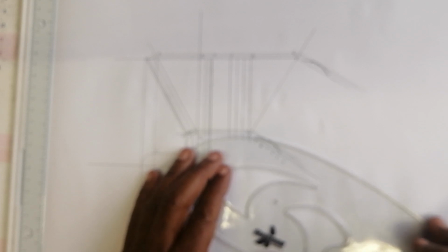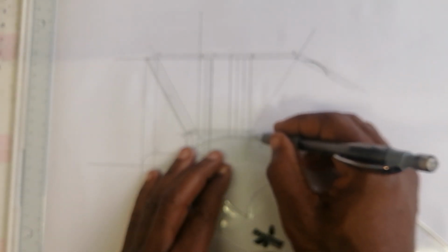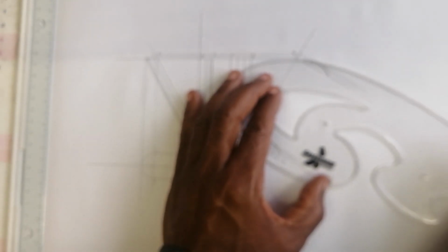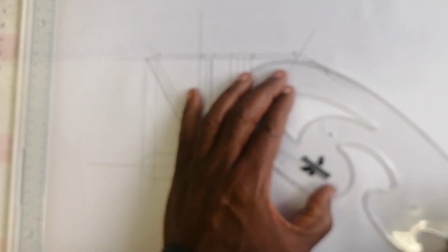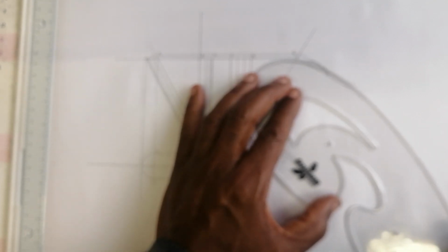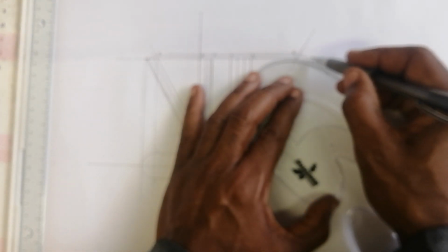All right, it fits here. Yeah, a bit of too much inaccuracy there. Yeah, already it doesn't work out. Too much inaccuracy.